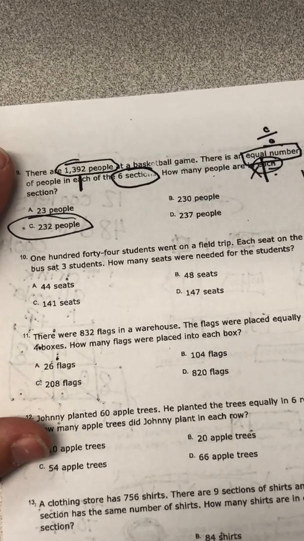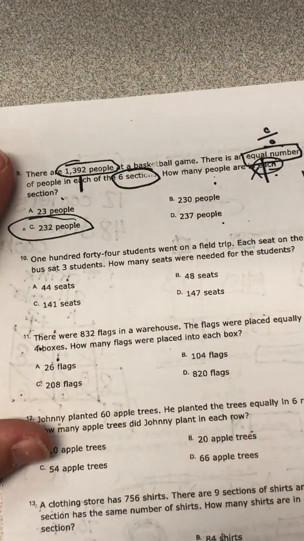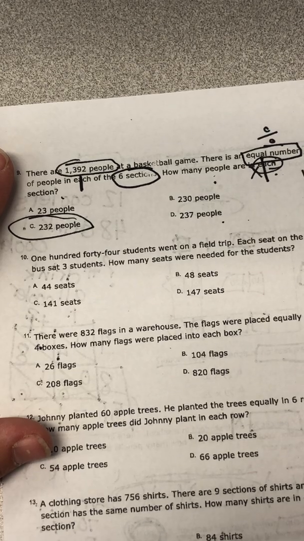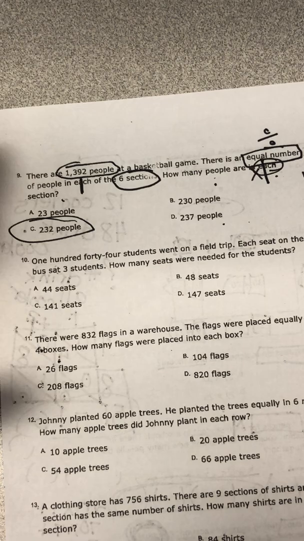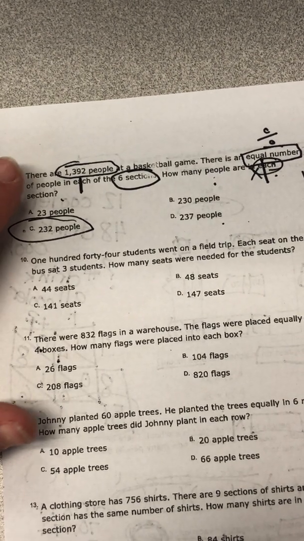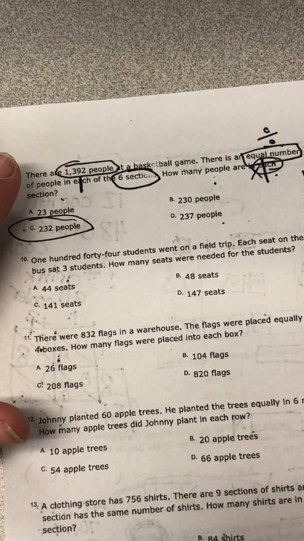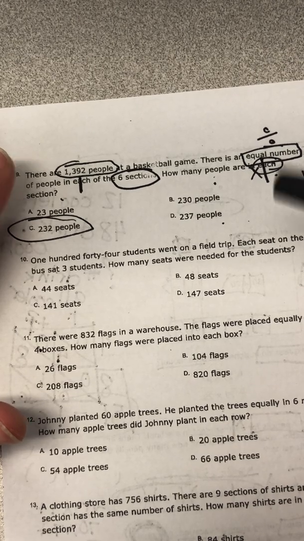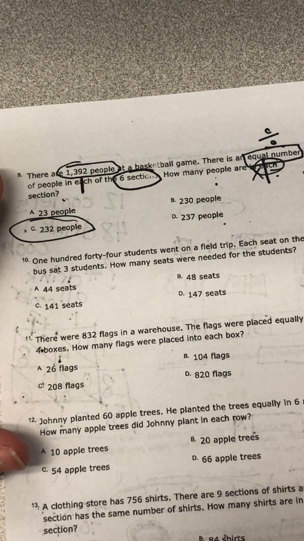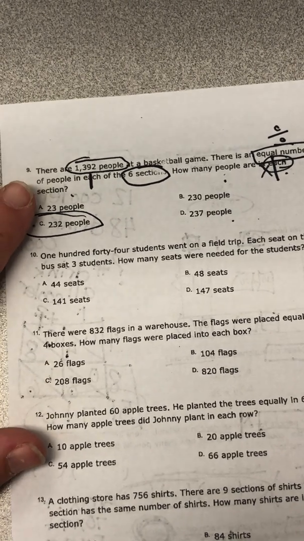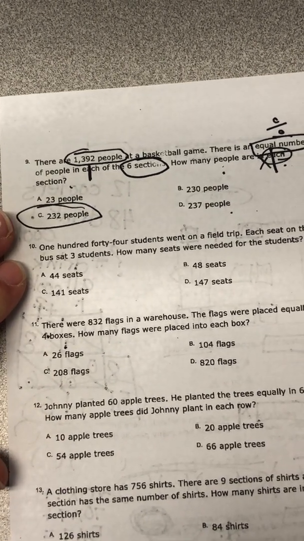You could have honestly taken each one of these answers and multiplied it by 6 to see which one would give you 1,392. Is that what you did? And that worked. And you got it correct, didn't you? Yeah, I got it right. Great. All right. Number 10.